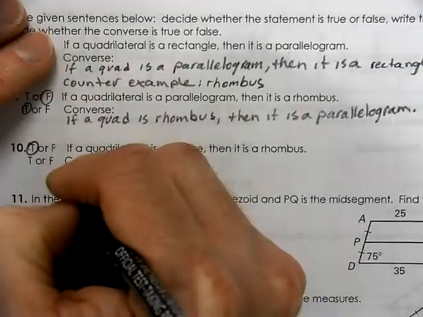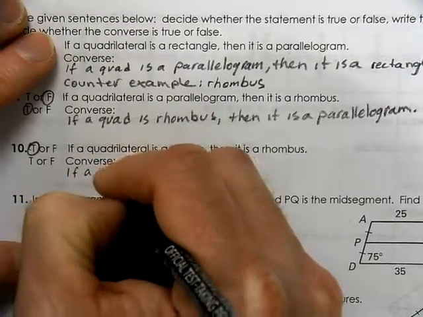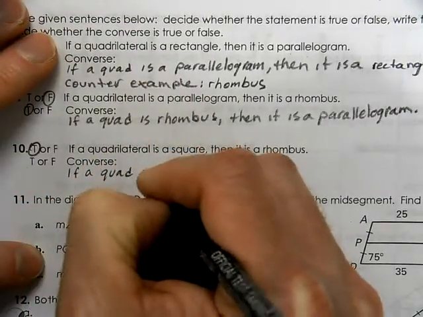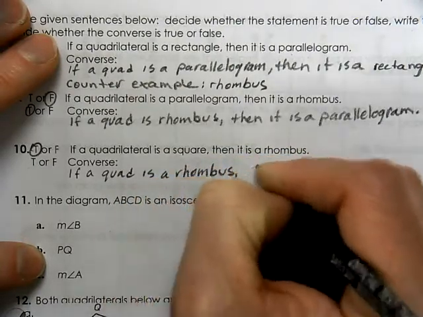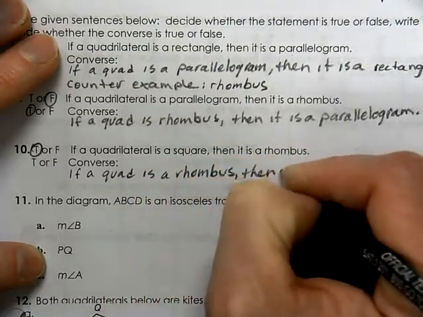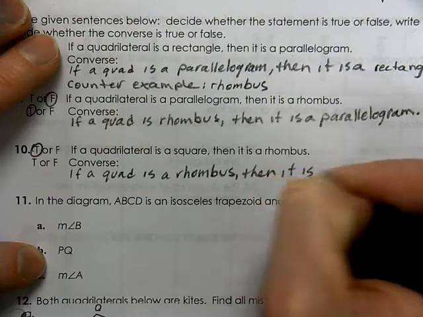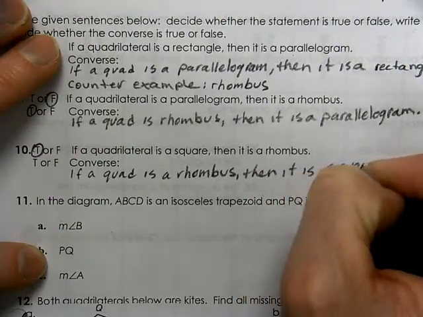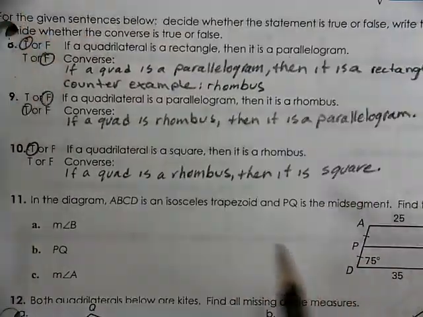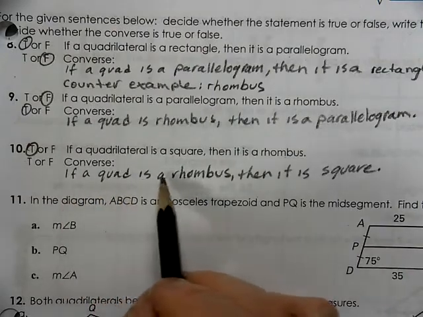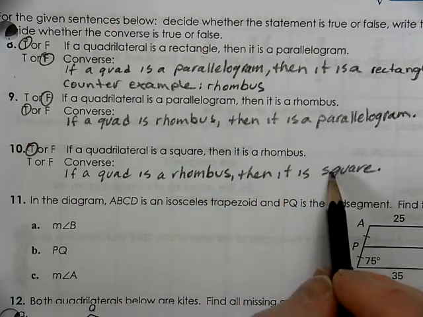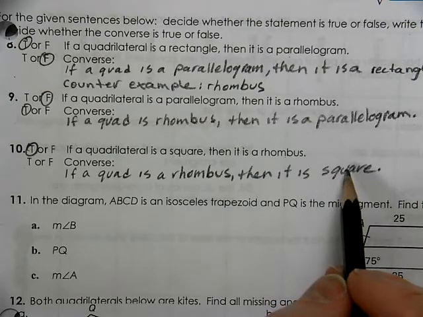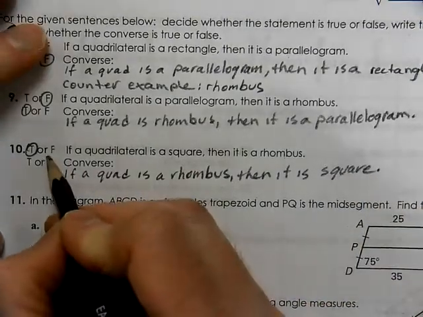The converse: if a quad is a rhombus, then it is a square. So what that says is if a quad has 4 congruent sides, then it has 4 congruent sides and 4 congruent angles. That would be false.